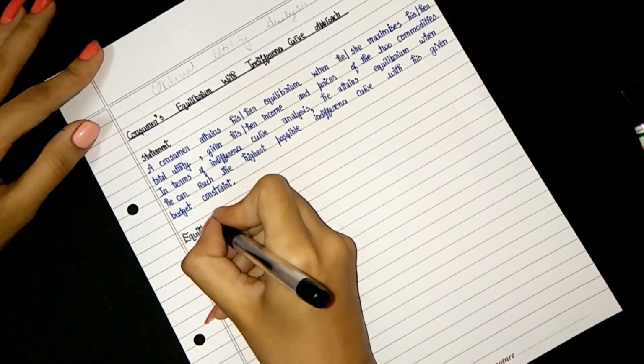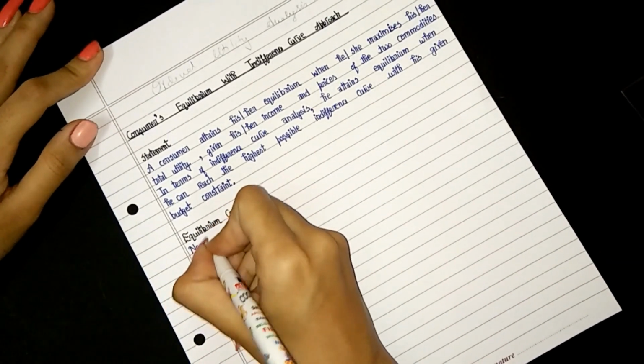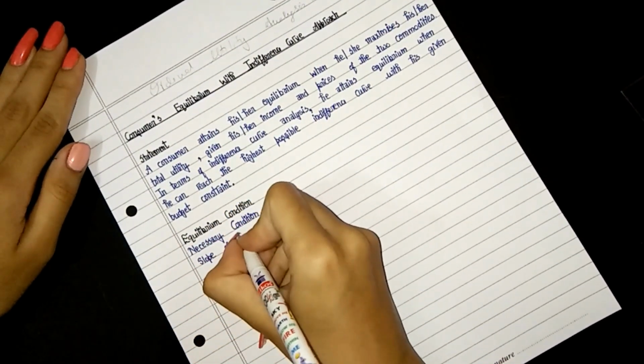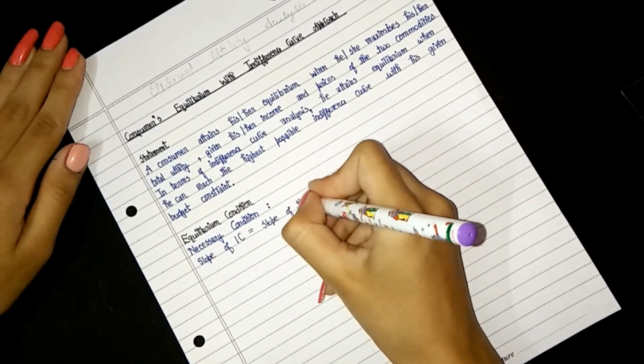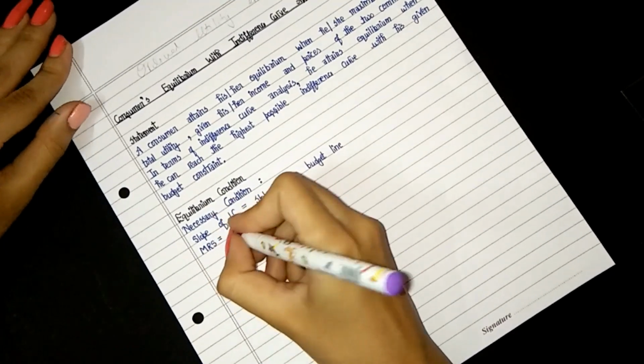So we are done with that first subheading part, and now we are on the second subheading part, that is equilibrium conditions. Here 2-3 conditions are given, so you have to write them. It's very simple, just copy it.